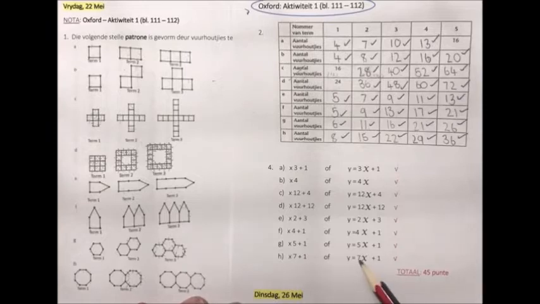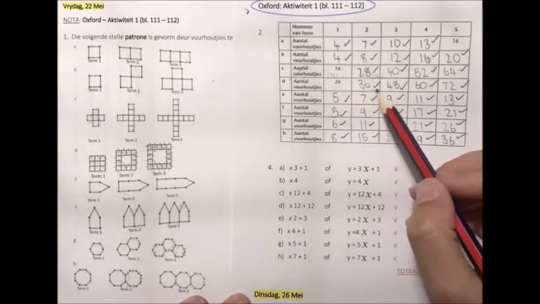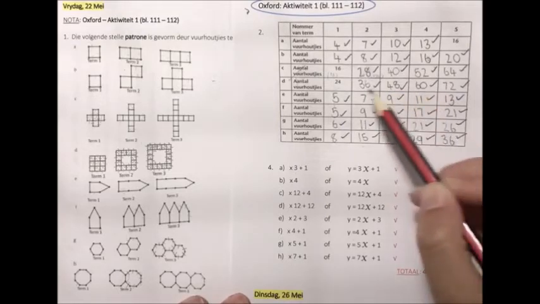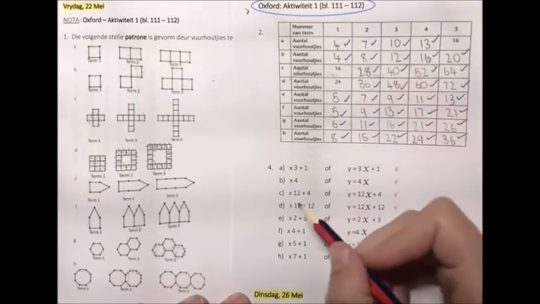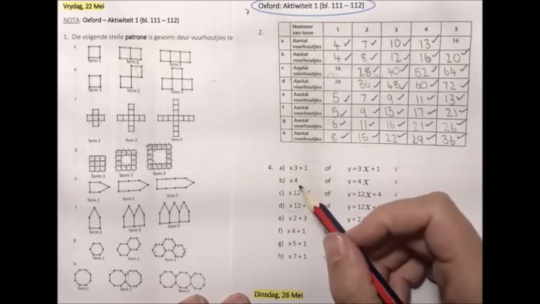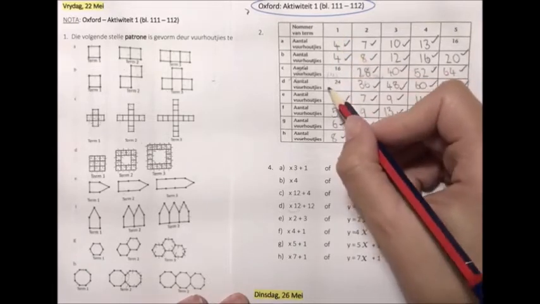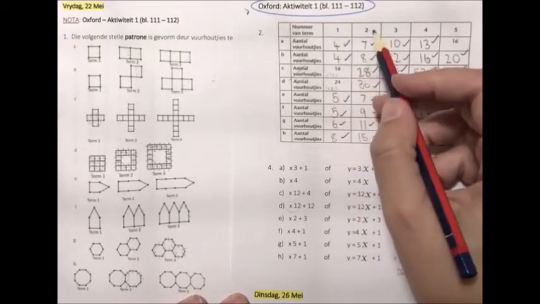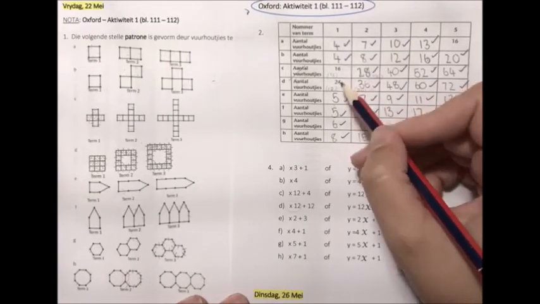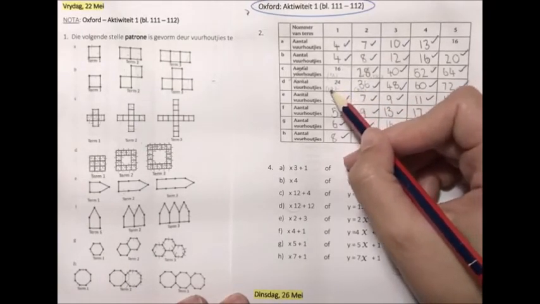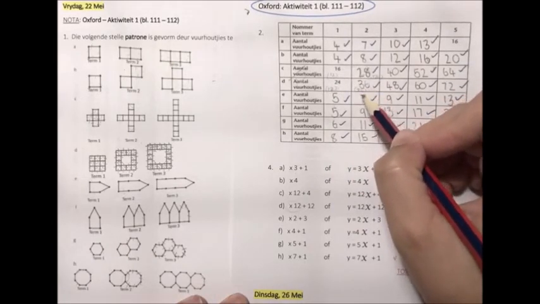The last one I'm going to discuss is number D. Again, it increases with 12, so the constant difference in this pattern is again 12, so we times with 12. But then, look at this. If I times 1 by 12, I get 12. If I times 2 with 12, I get 24. The difference between 12 and 24 and 24 and 36 is quite large.